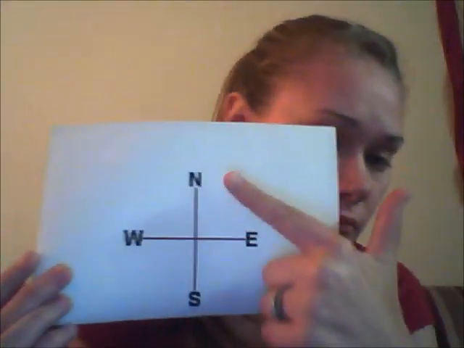So here we have north, east, south, and west. North, east, south, west. And again, this is what a standard compass is going to look like.